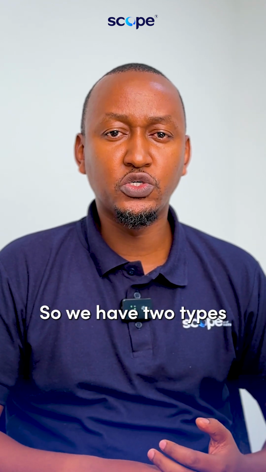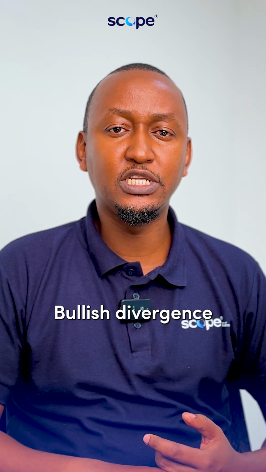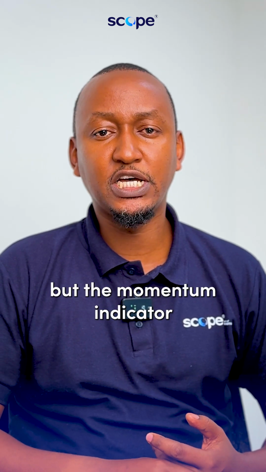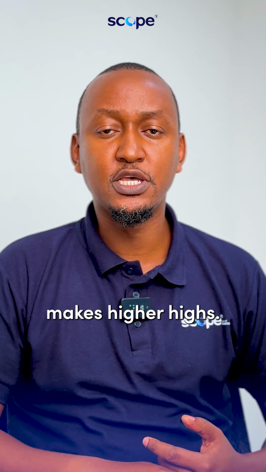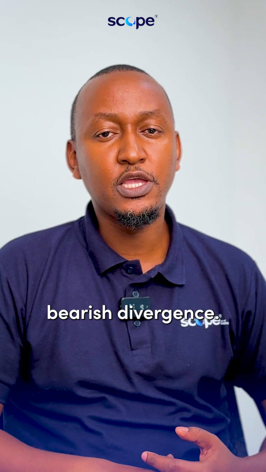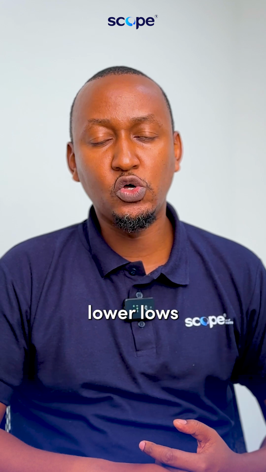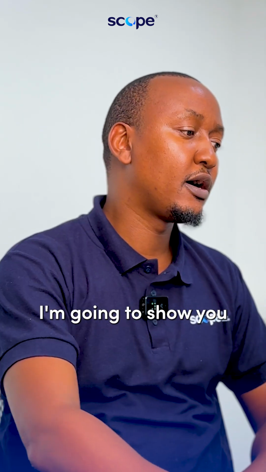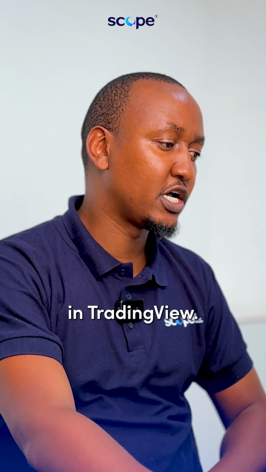the market. So we have two types of divergence: bullish divergence. This is when the price makes lower lows, but the momentum indicator makes higher highs. And we have a bearish divergence, and this is when the price makes higher highs and the momentum indicator makes lower lows. So in the charts, I'm going to show you how to use it in TradingView.